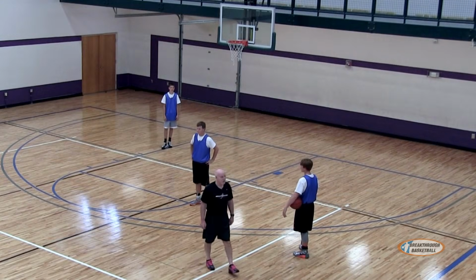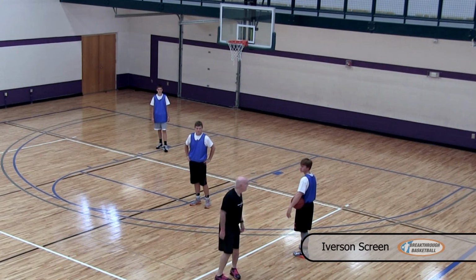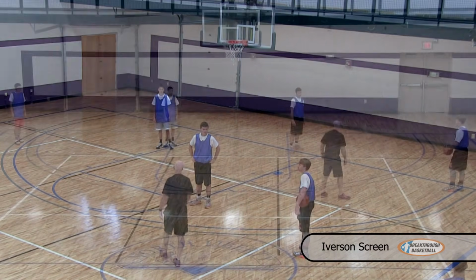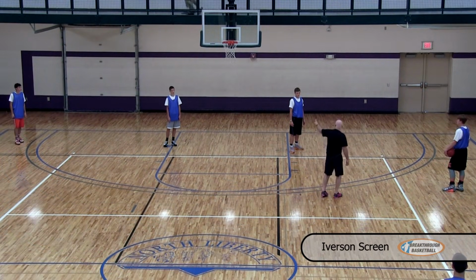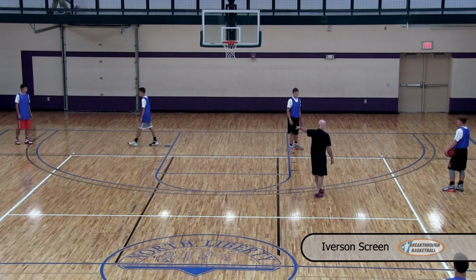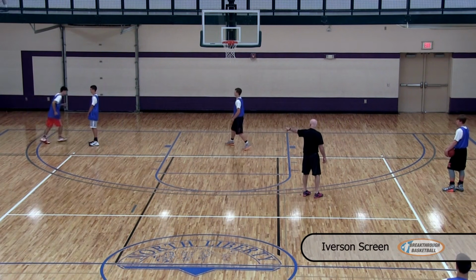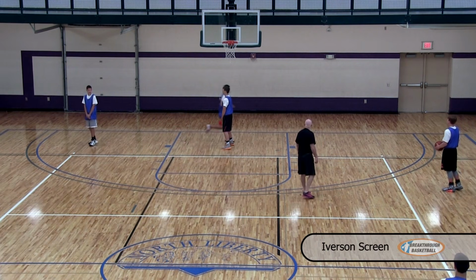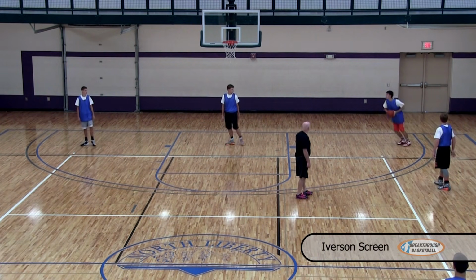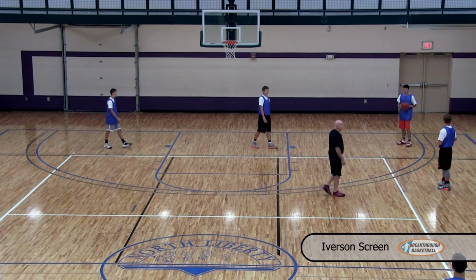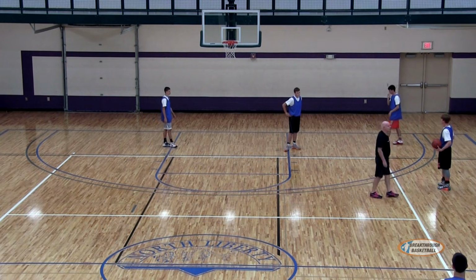Next is an Iverson screen. That's what the Sixers used to do for Allen Iverson. We have two posts, shooter in the corner. As we make the move, both posts turn, set the screen for the shooter. Shooter comes off corner to corner, looking for his shot. That is an Iverson screen.